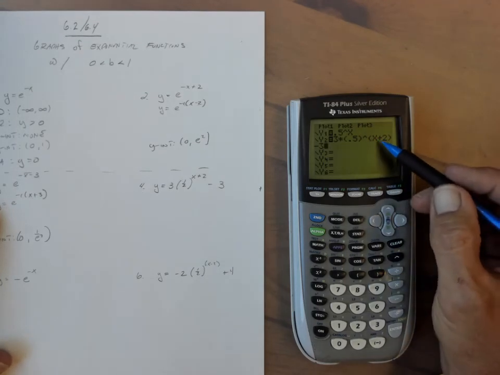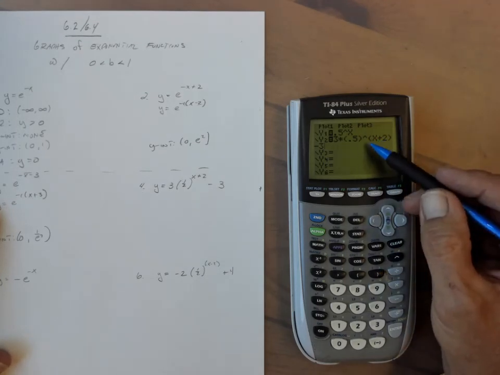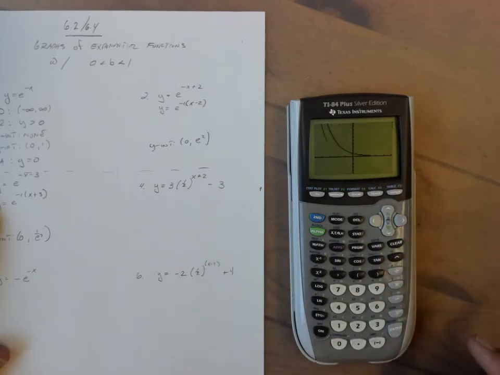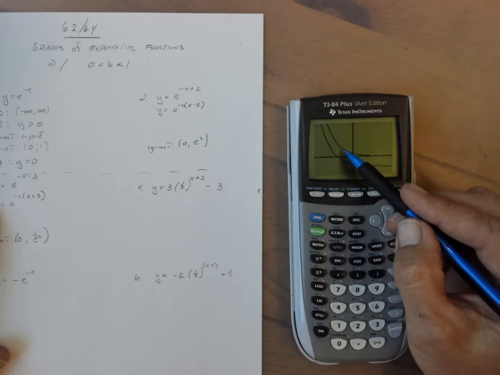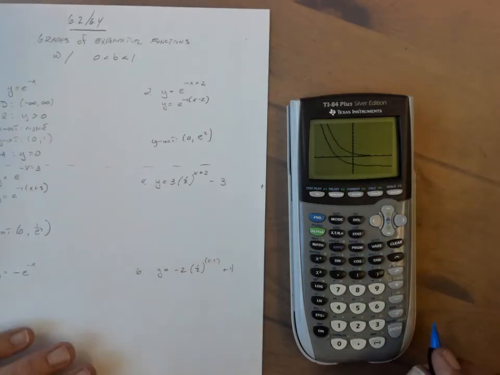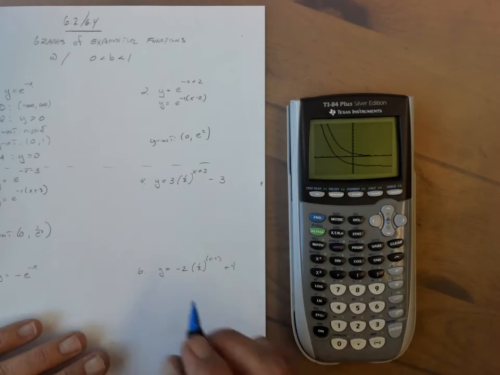The x plus 2 is going to move the graph 2 units to the left, and then the minus 3 is going to move it 3 down. So hopefully you can see there that we've gone 2 to the left, 3 down, and we are a little bit steeper. So there are some things that this has changed, right?